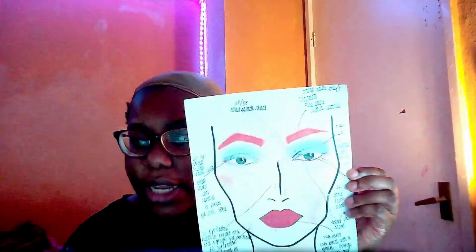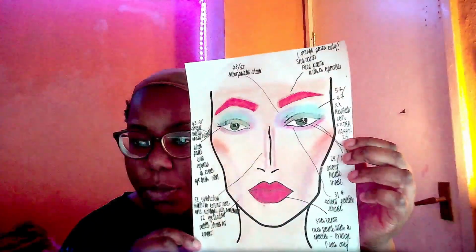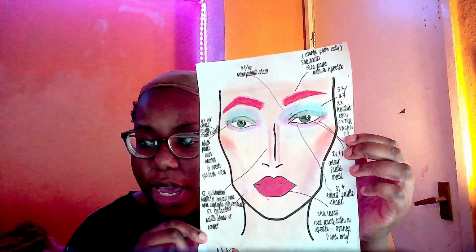I was like, let's focus on this, let's get this done. We might as well start with this. So I made my little plan. I put what shade each bit was going to be. As you can see, I put what shade on what palette I got it from, so I know what shade I'm going to use, and I'm able to recreate the look.